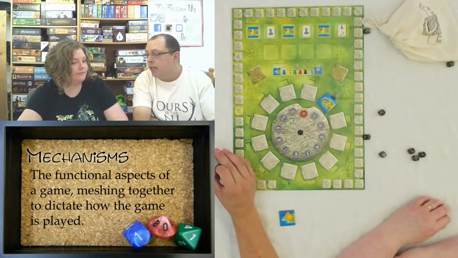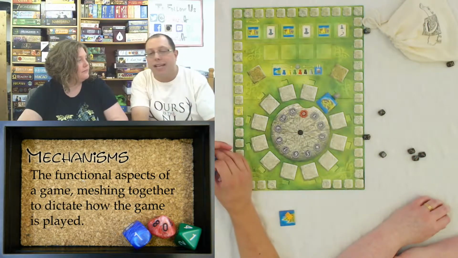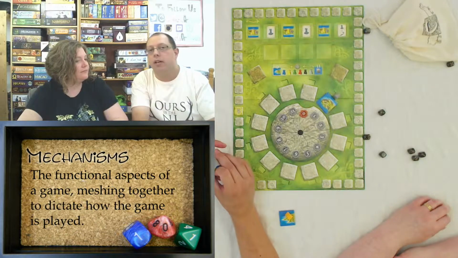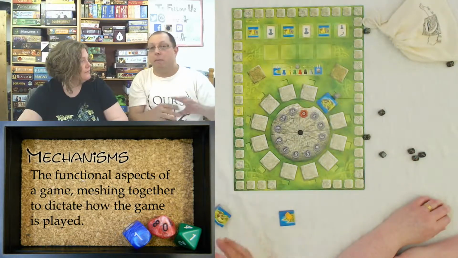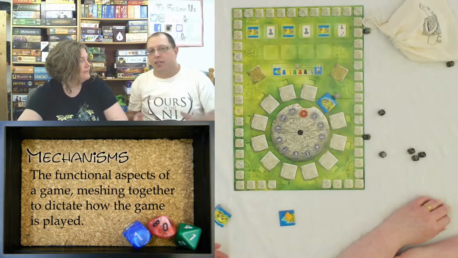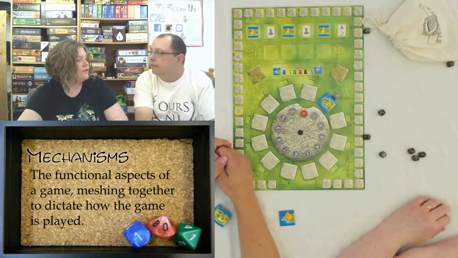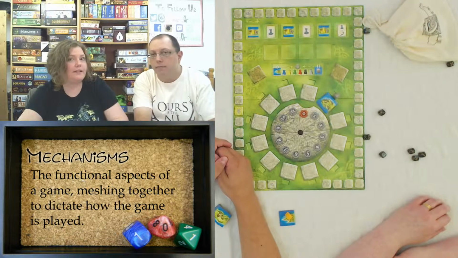So lots of different mechanisms, mechanics, and lots of different kinds of games. A lot of the time, whichever mechanism is the main one, you might find games under that as a game genre. Right. Mechanisms. That's mechanisms. Mechanics.